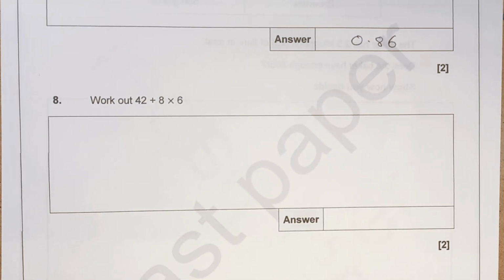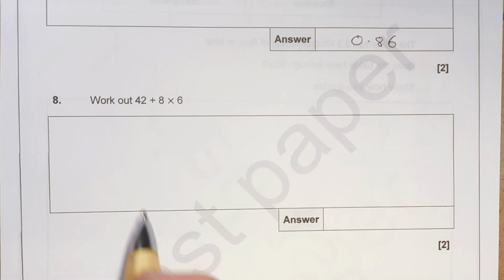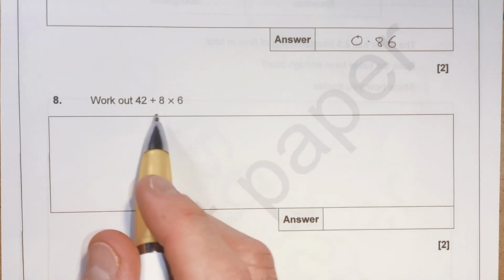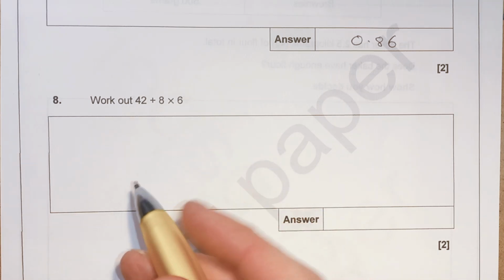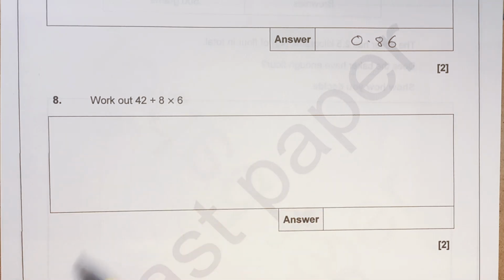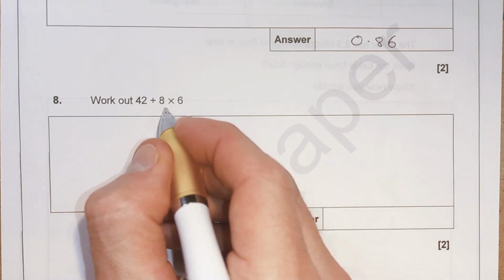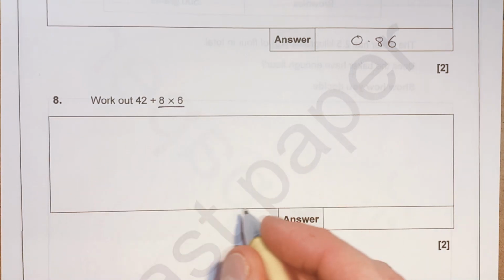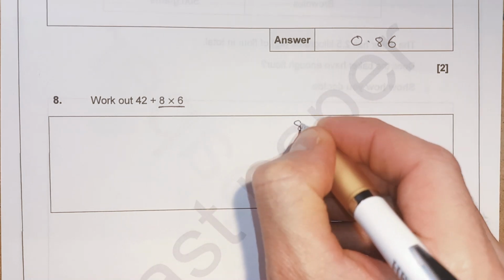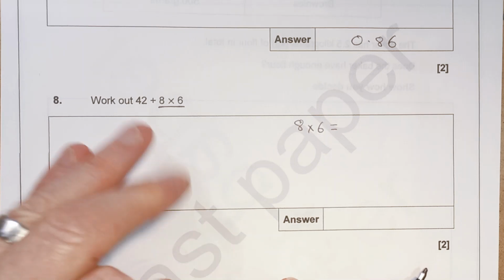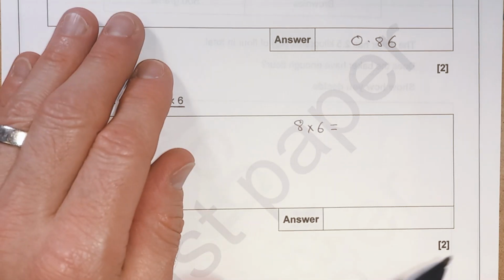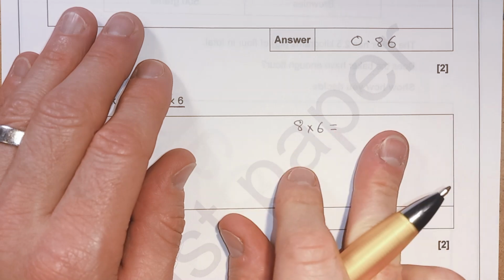Question 8. Work out 42 plus 8 times 6. So we need to think of our order of operations and which we do first. Now you should remember BODMAS or BIDMAS. We've got brackets, haven't got any here. Order of or indices, we haven't got any. Division, we haven't got any. Multiplication, so that means this bit needs to come next. Well, 8 times 6, well we've got 6, 12, 18, 24, 30, 36, 42, 48.